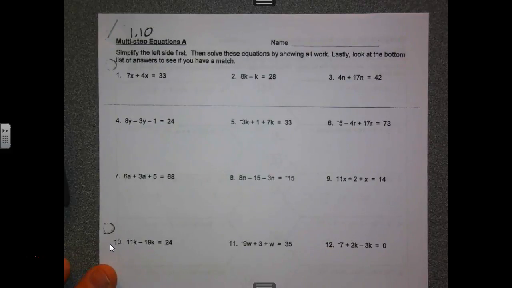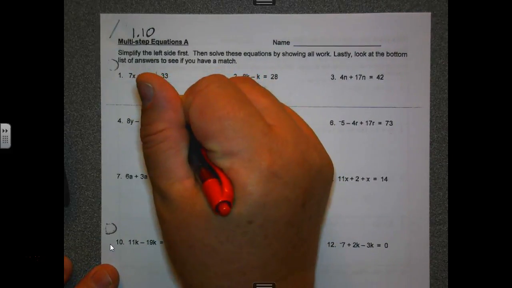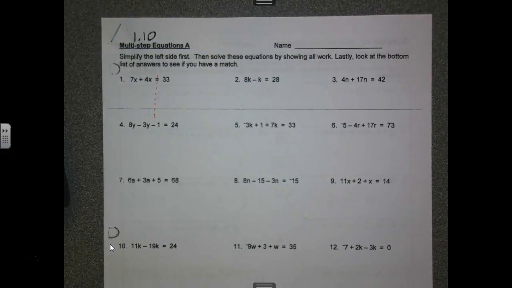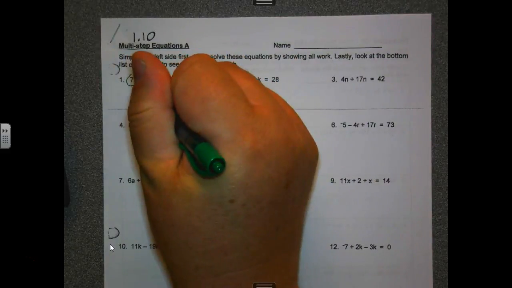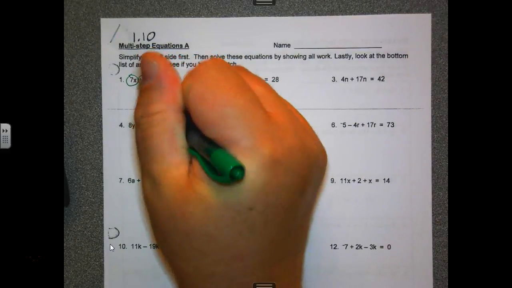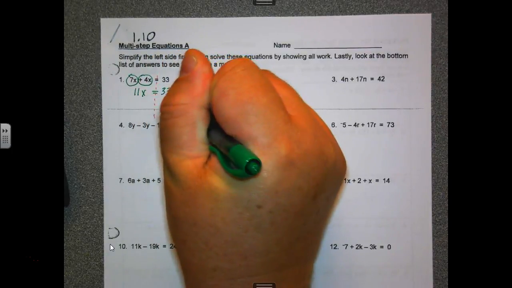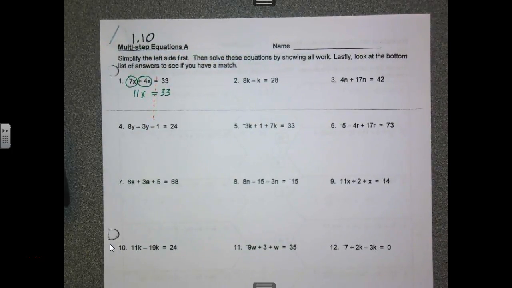Okay, number 1. Combining like terms on the same side of the equation. 7x plus 4x is 11x. 33. Then I'm going to divide both sides by the coefficient, 11.